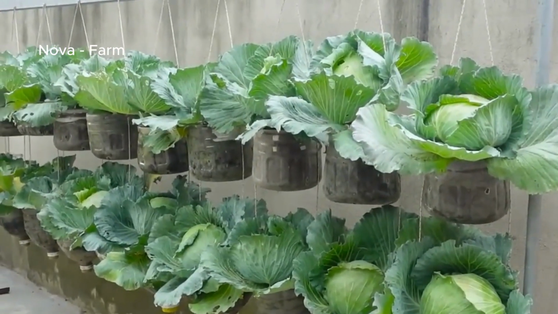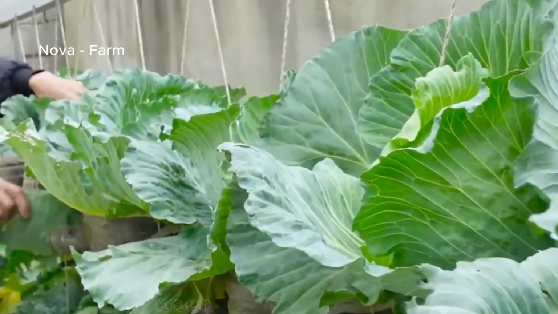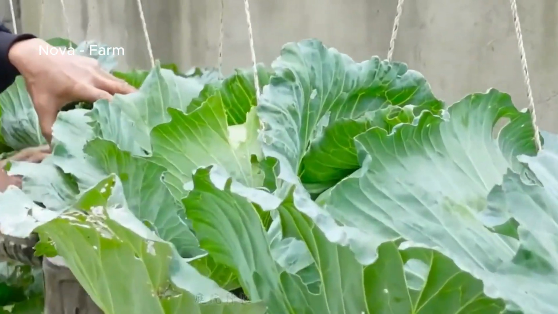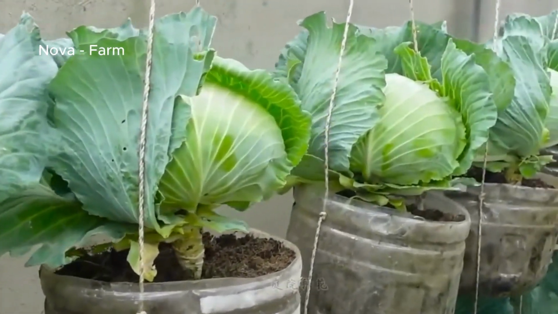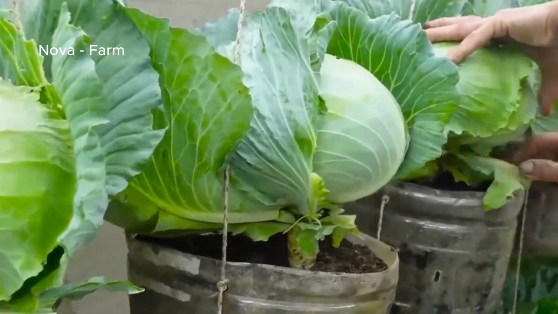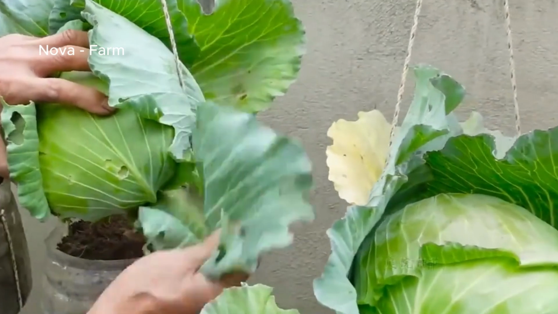Fertilizing. After 3 to 4 weeks, when the plants begin to grow, you can add more organic fertilizer or NPK fertilizer to promote healthy development. Pruning. If the cabbage plants are too crowded, you can thin them out to give the remaining plants more space to grow. 6. Harvesting. When to harvest.